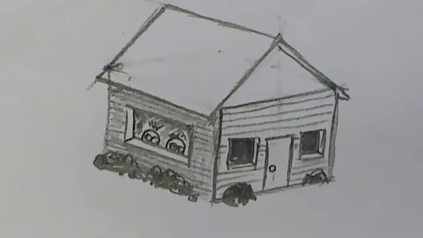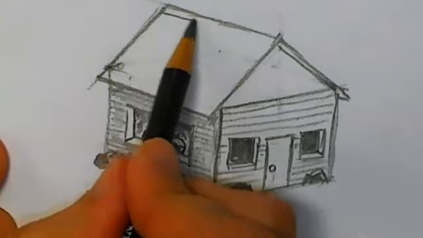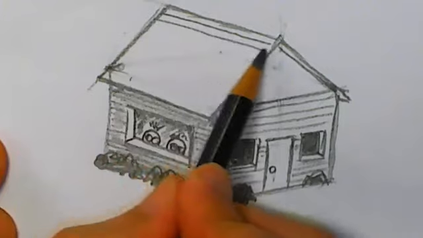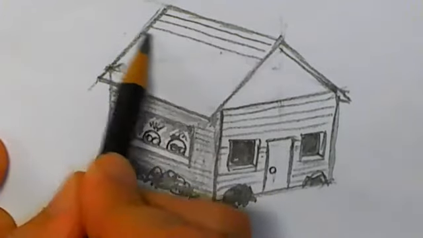All right, excuse me. So right here, let's go to the top of the house. So I'm going to add some northwest lines here.